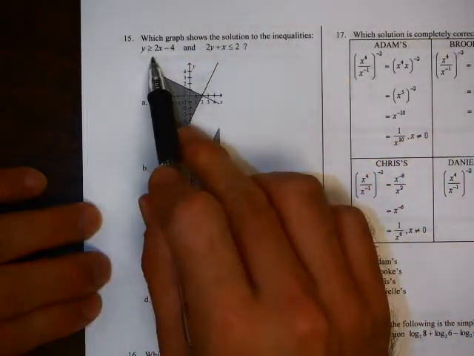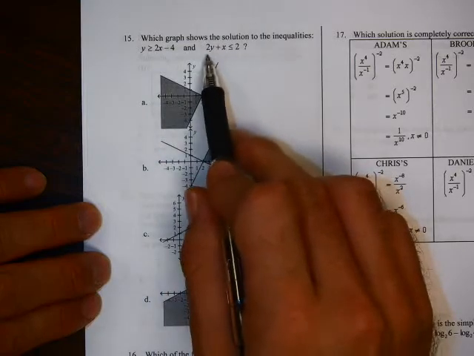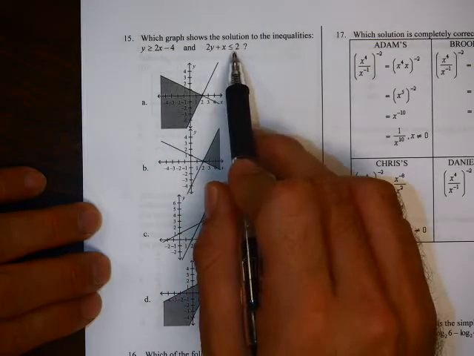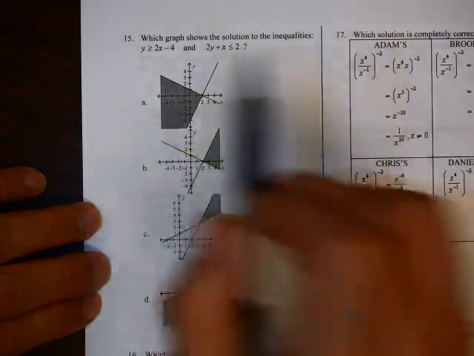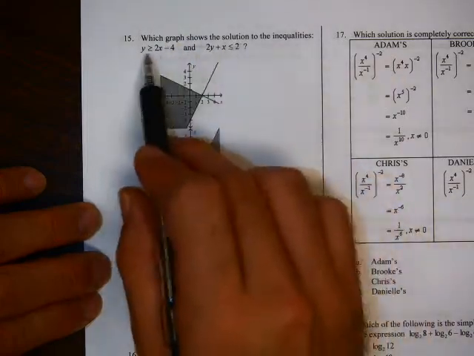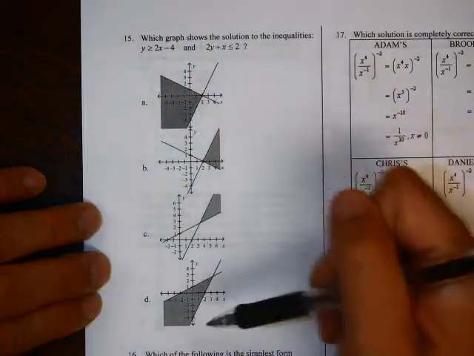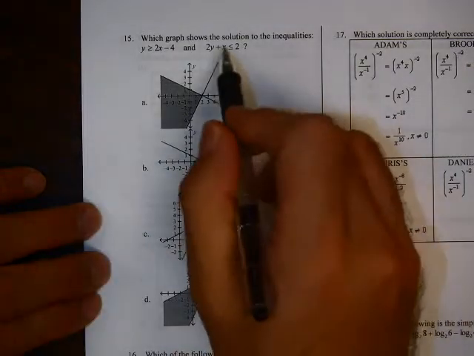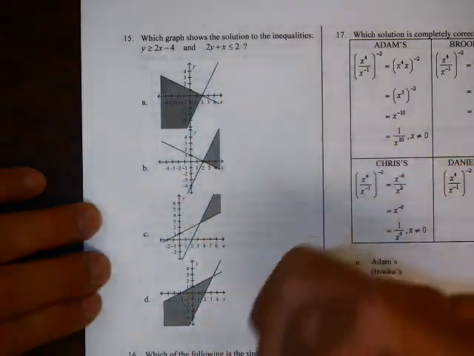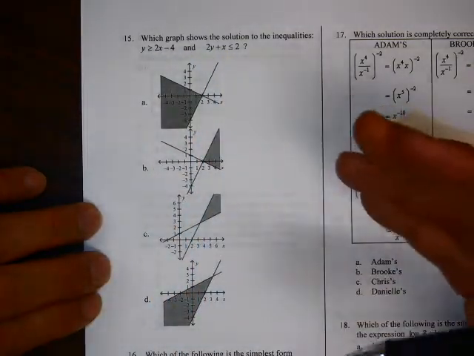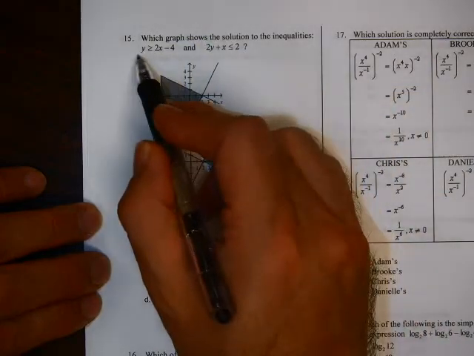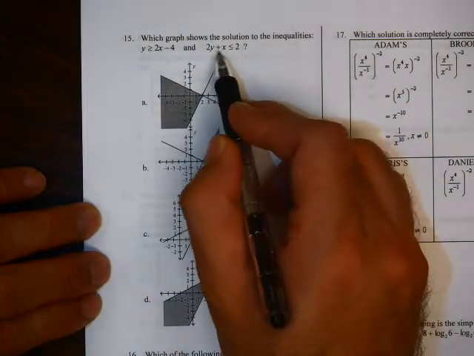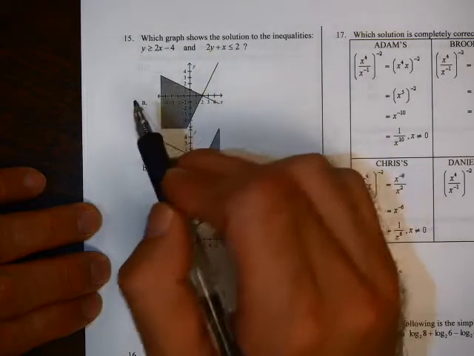inequalities. y is greater than or equal to 2x minus 4, and 2y plus x is less than or equal to 2. One little trick when you're looking at these graphs is that you want both of these inequalities to be in slope-intercept form, or the mx plus b form. This one's fine because the y is alone, but this one we want to move some stuff around. We want to get this y by itself.